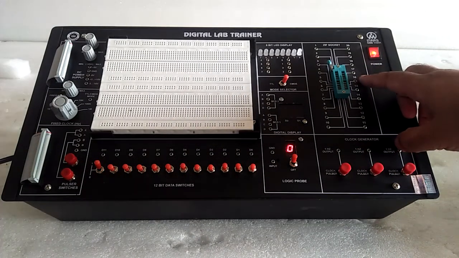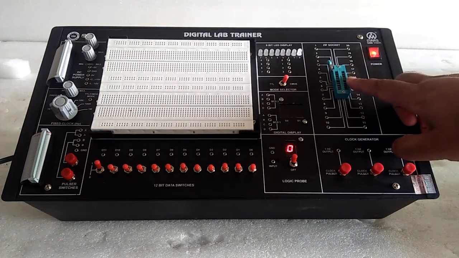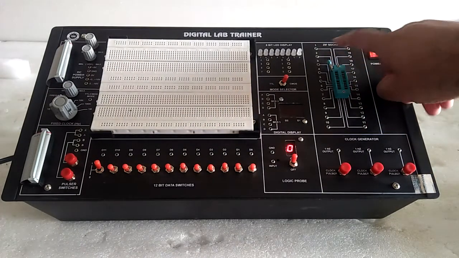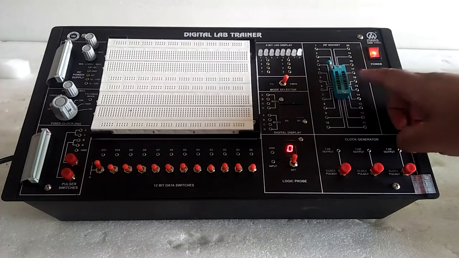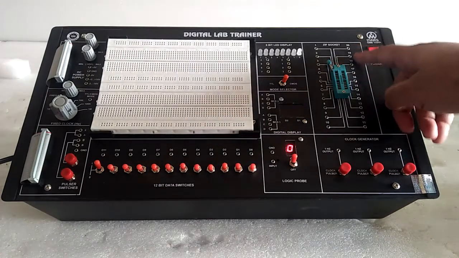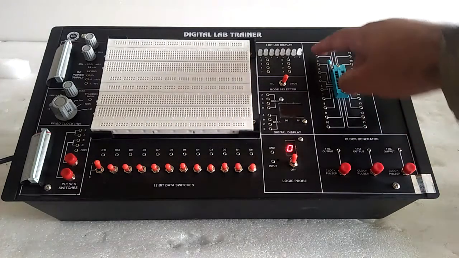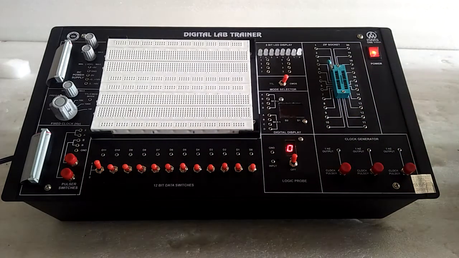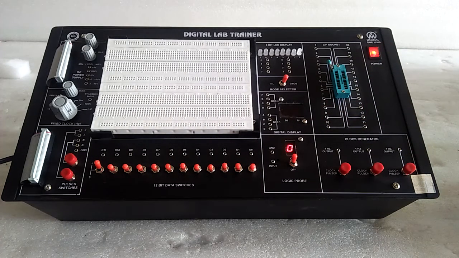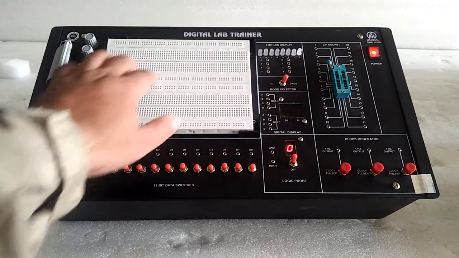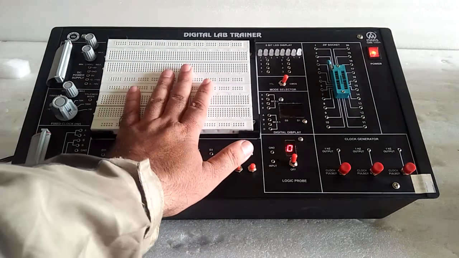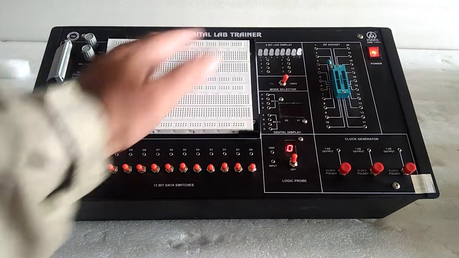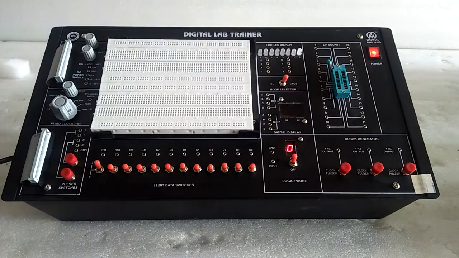Here is the IC socket to place the IC, and all the connections are brought out here, up to 20 pin IC. You can place it over here and get the output of the pins from these 2 mm patch cords. Here is the main on off switch, so that you can patch your breadboarding circuit over here, take the inputs and supplies, and get the output accordingly.